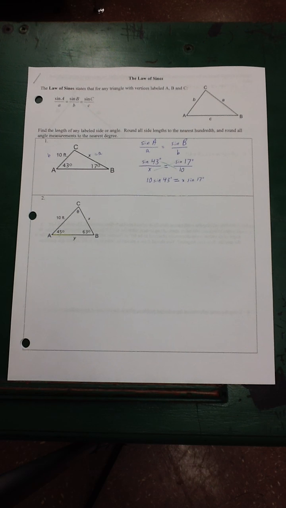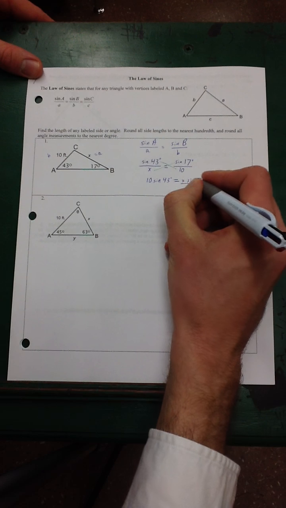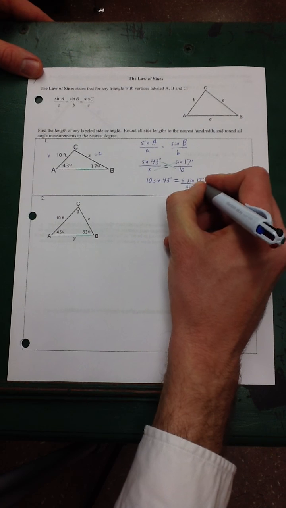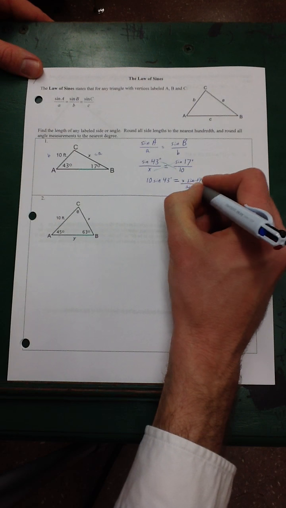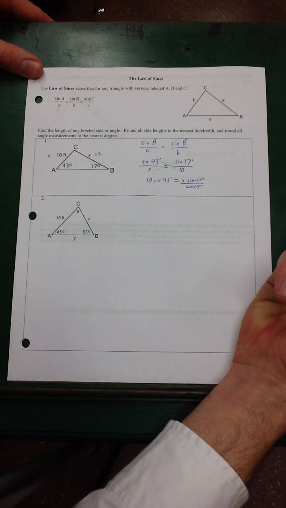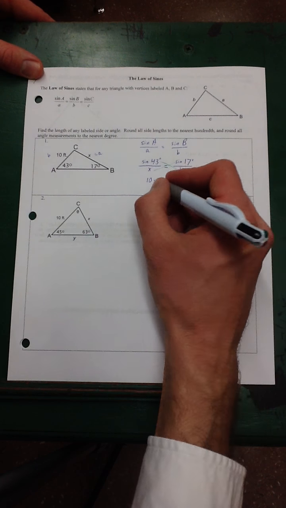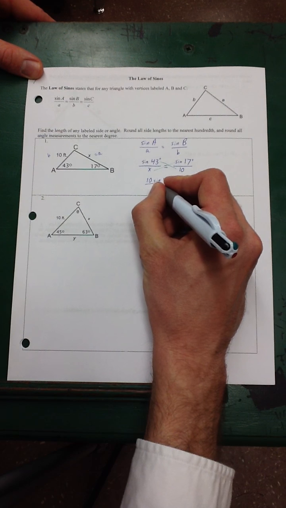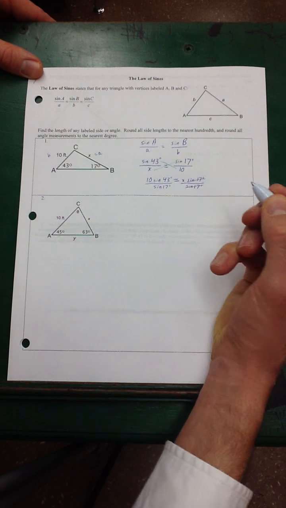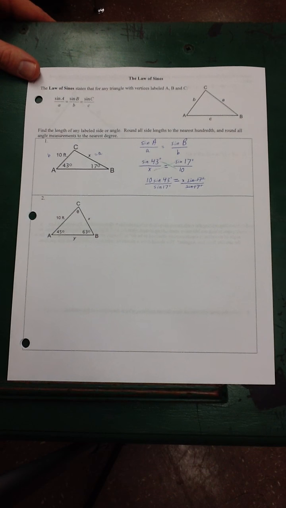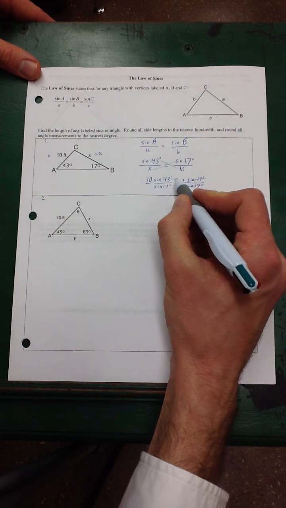In order to solve for x, we're going to have to divide. So let's divide by the sine of 17. It's going to cancel those. Now, don't panic because we don't have too many numbers yet. We're going to get our numbers in a minute. We're going to divide by the sine of 17. This is where the calculator comes in. X is equal to this.